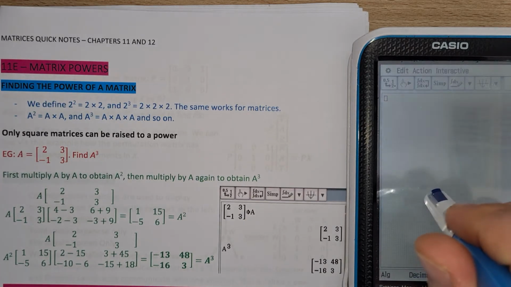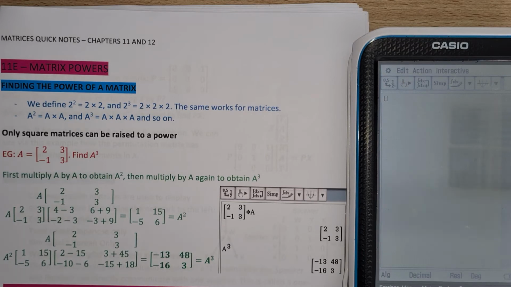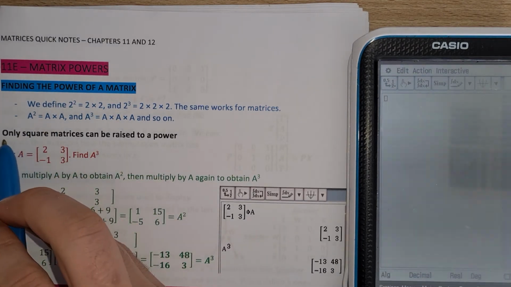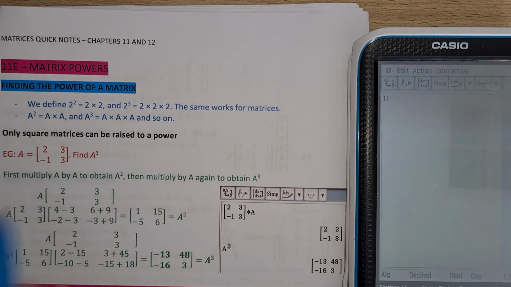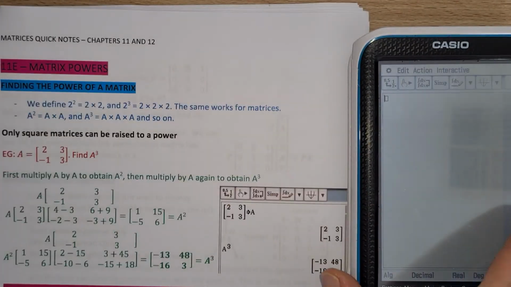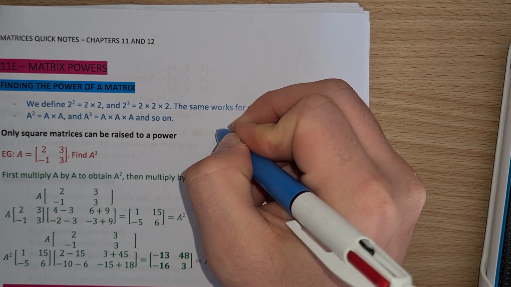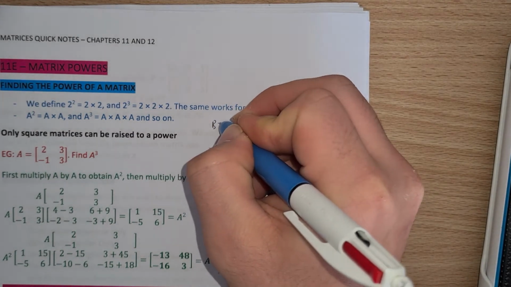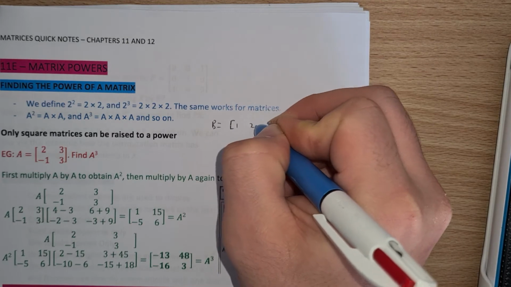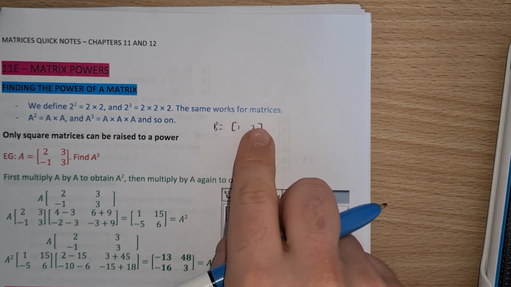Use your calculator. You're just going to be using your calculator for this kind of stuff. Pretty much the only 2 things you really need to take away is only square matrices can be raised to a power. Because when you think about it, if you had a matrix that wasn't square, so let's say we had B is 1, 2. All right, so it's a 1 by 2 matrix.